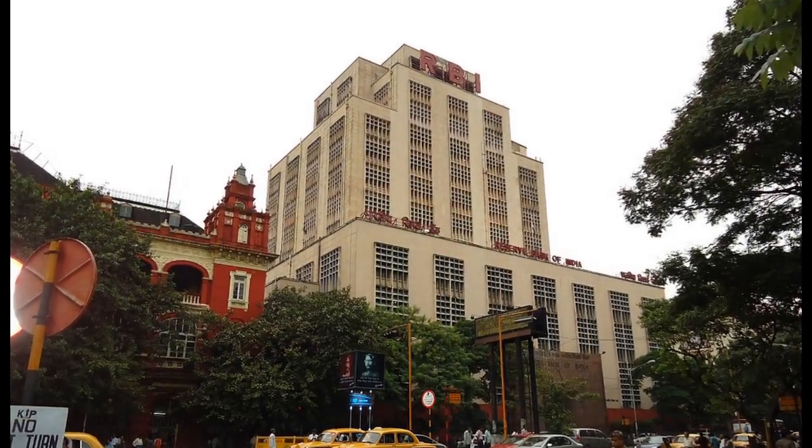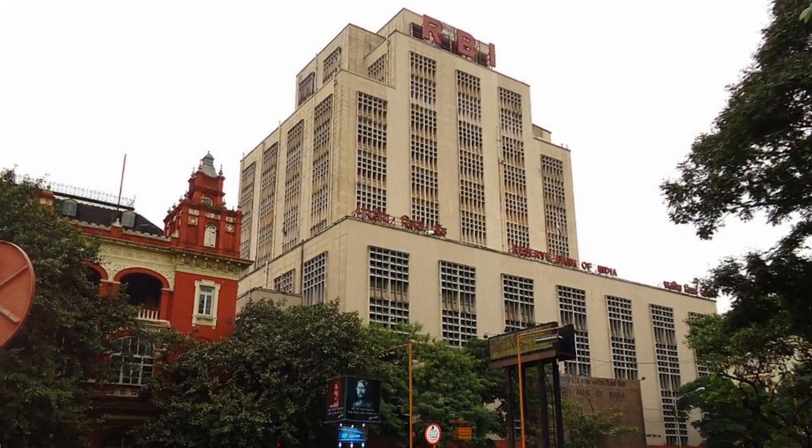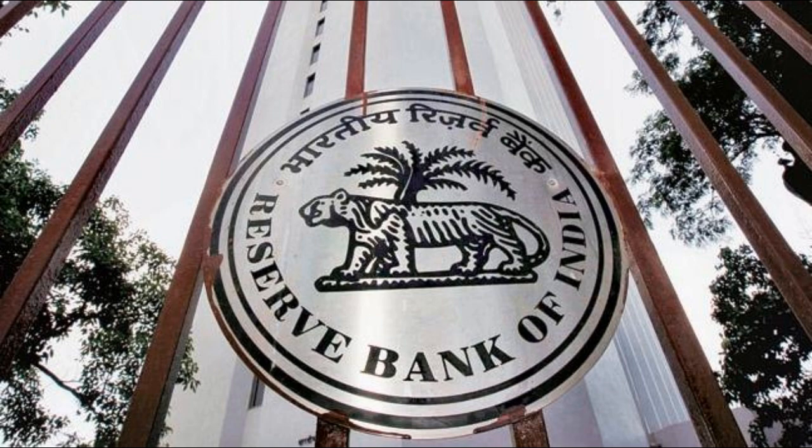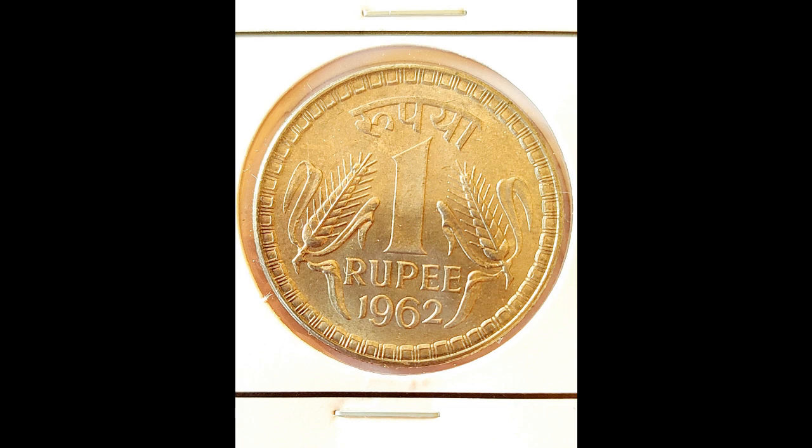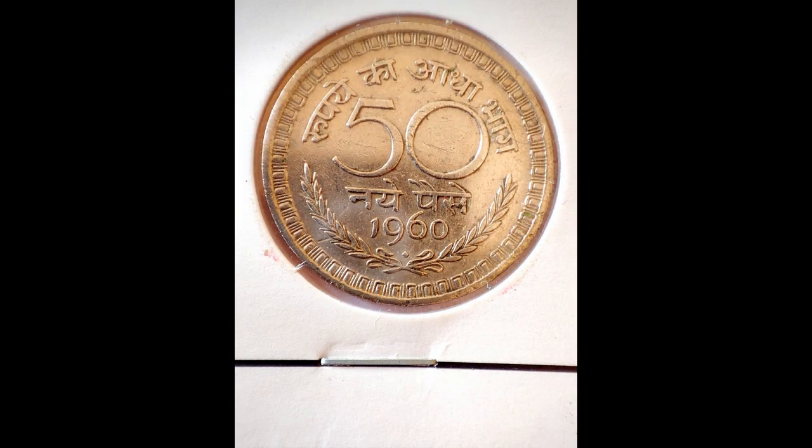In September 1955, the Indian Coinage Act was amended to pave the way for adopting the metric system of coinage. The rupee remained unchanged in value and nomenclature, but instead of being subdivided into anna and pice, it was now divided into 100 paisa.